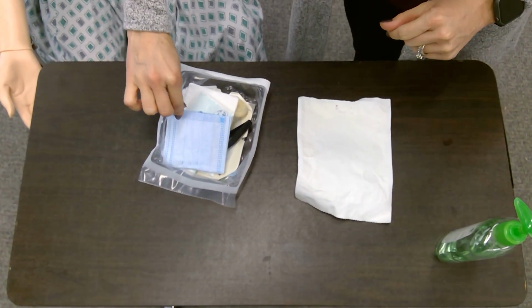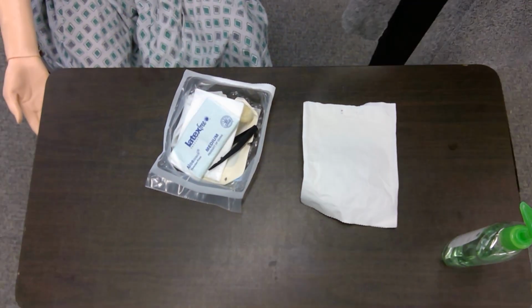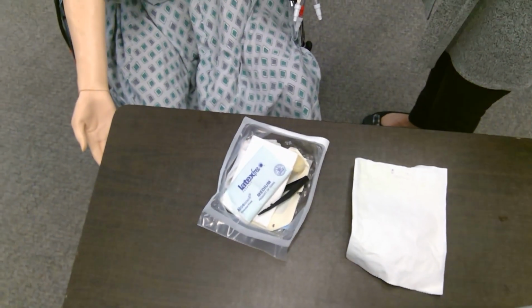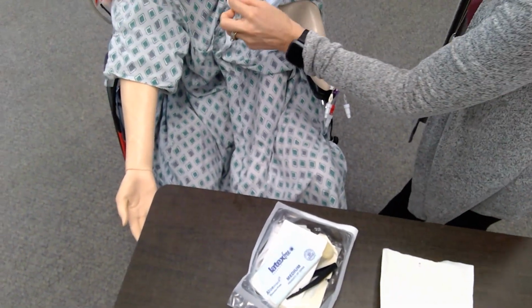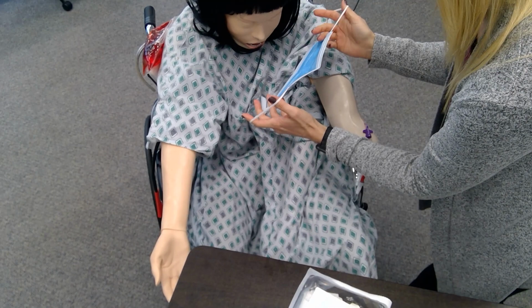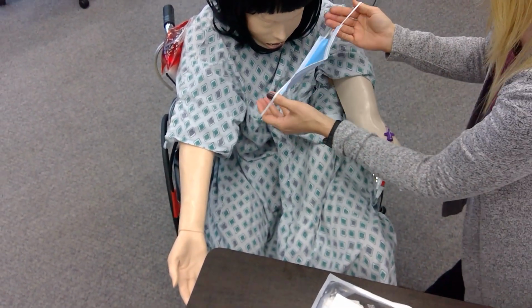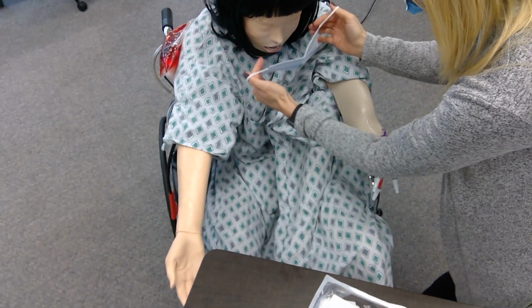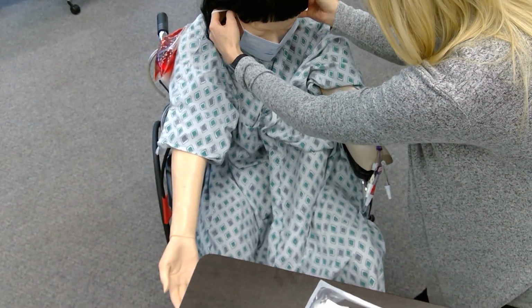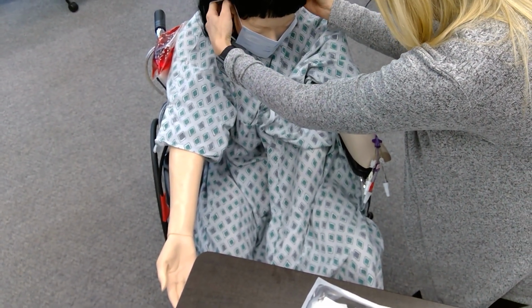First thing on top is the mask, which I'm going to remove and put on Sarah. Sarah, I know it's going to be a little bit uncomfortable, but I'm going to put this mask over your nose and your mouth, and that's just going to keep you from getting any germs on your site, okay? That's fine. I wouldn't want to cough on it, and I've had a little cough.